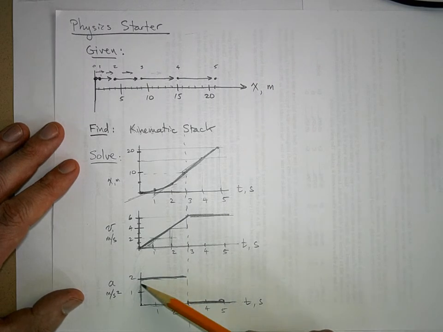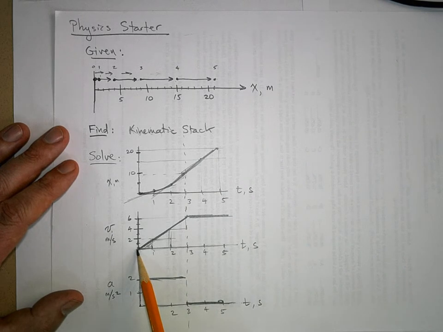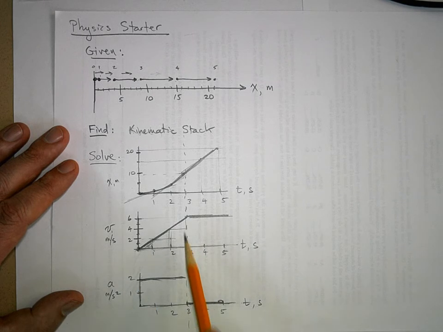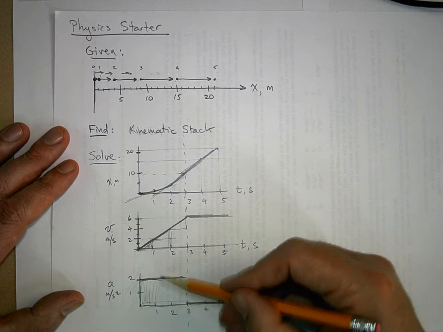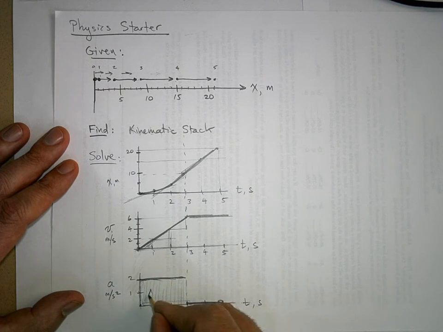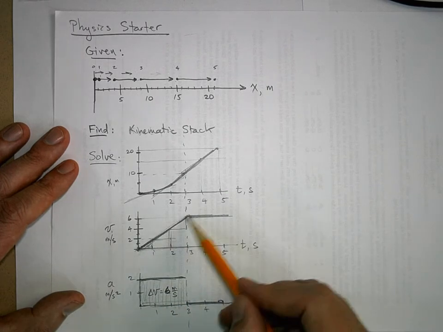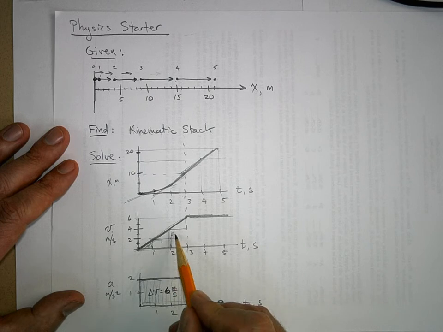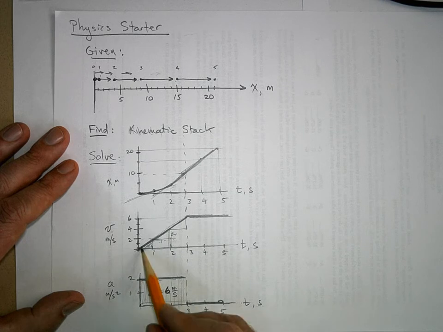And now I want to show you something else here. What was my change in velocity? Here I went from 0 to 6 meters per second. So my change in velocity was 6 meters per second. And look, 2 times 3. Look at the area underneath here. That's my delta V. Or, I'm sorry, 6. Now look at the slope of this line. The slope of this line is 2 over 1. So the slope gives me what the acceleration is. The area underneath the acceleration gives me what my change in velocity was.